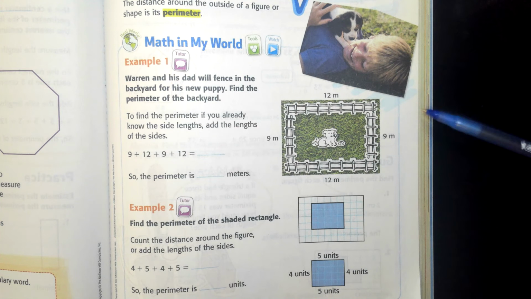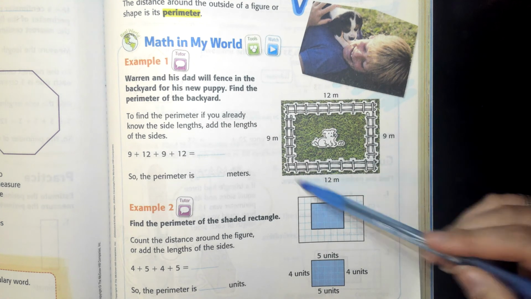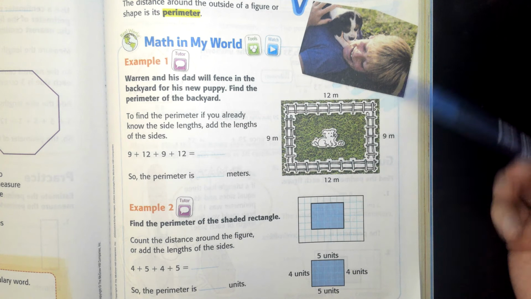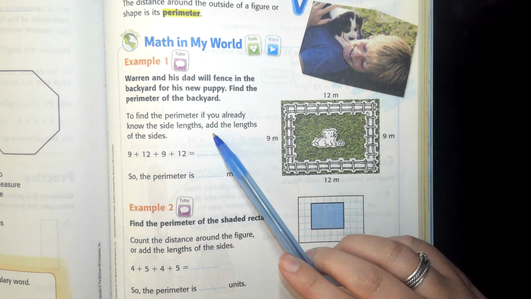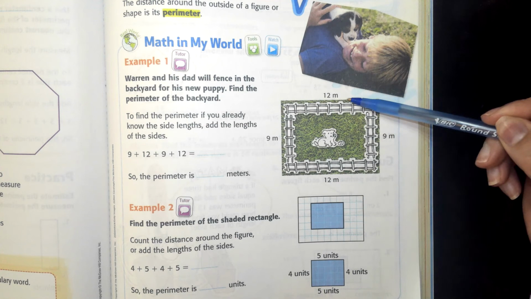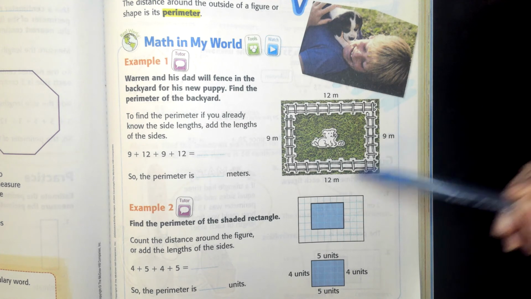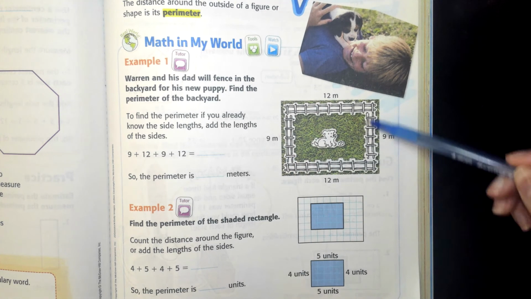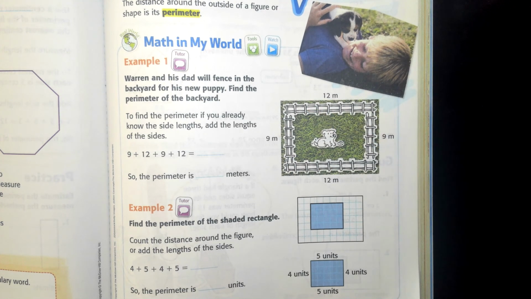Now you can see this shape over here has already been nicely labeled for you. They gave me the numbers. So all I'm going to do is add up the side lengths because they've already given them to me. I have 12 plus 9 plus 12 plus 9. To find the distance around the entire shape, we're just going to add up the side lengths. Okay? So now we need to figure out what is 9 plus 12 plus 9 plus 12.